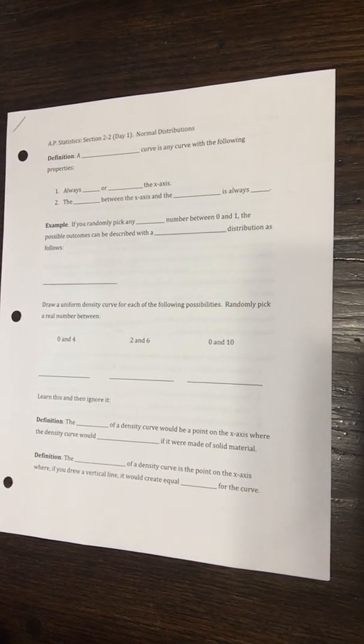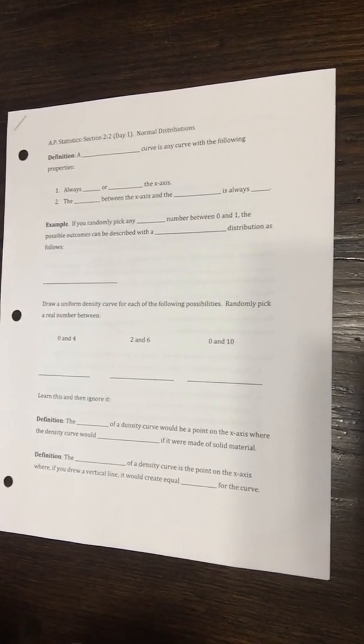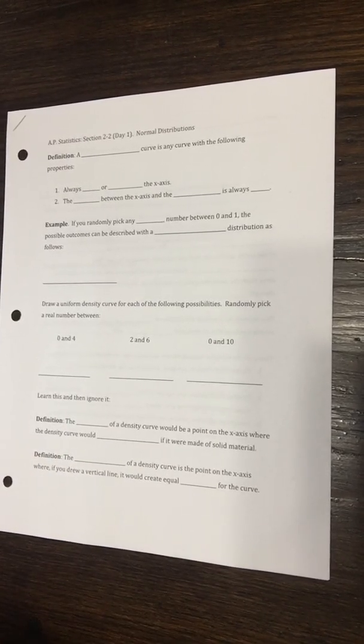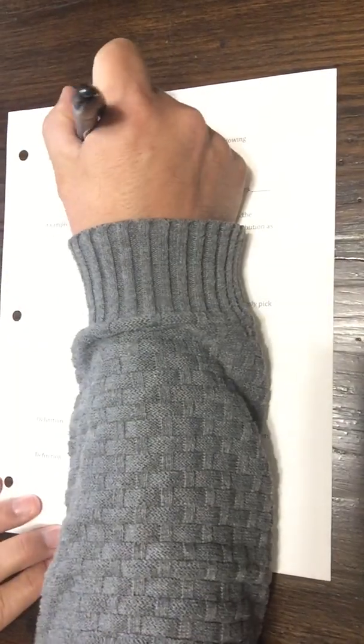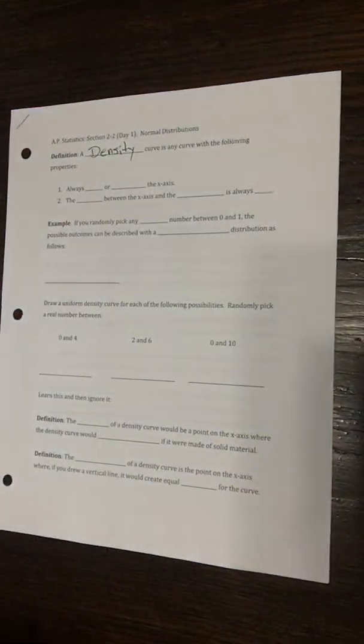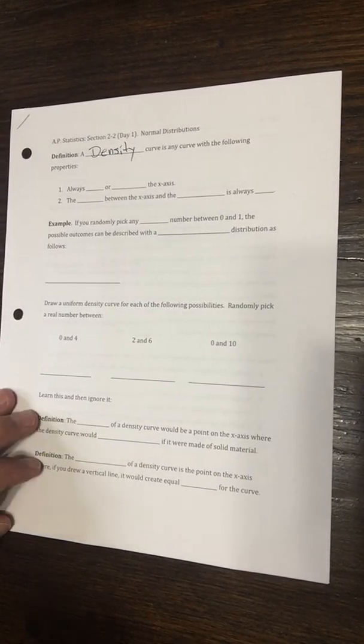Okay, AP Statistics, here we go, Section 2.2, Day 1. We're going to be talking about a normal curve today, and that's something that we use over and over throughout the entire course. In the first place, something called a density curve. I think that's the first time you probably ever heard that term, is any curve with the following properties.